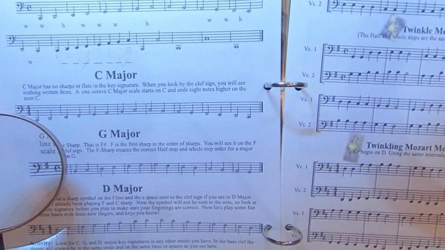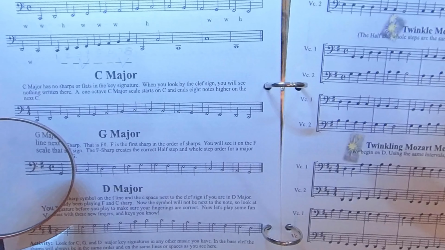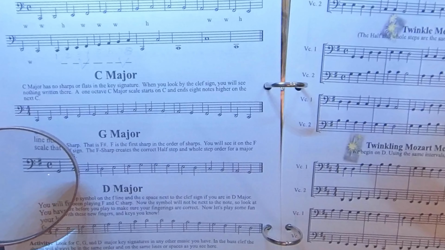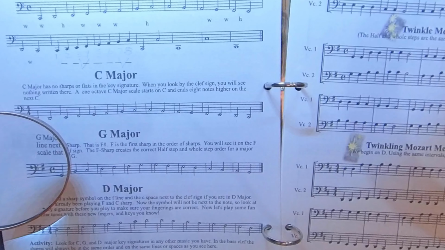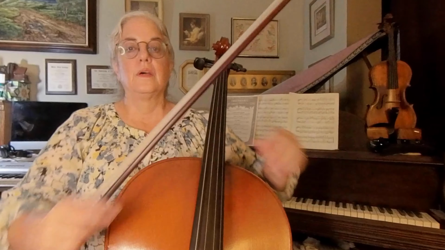You have the bass clef, and then that hashtag sign is before the time signature. The C, common time, is your time signature on this one. Why? Oh my goodness. What are we going to do with that one? Well, this is a new term that's very important.